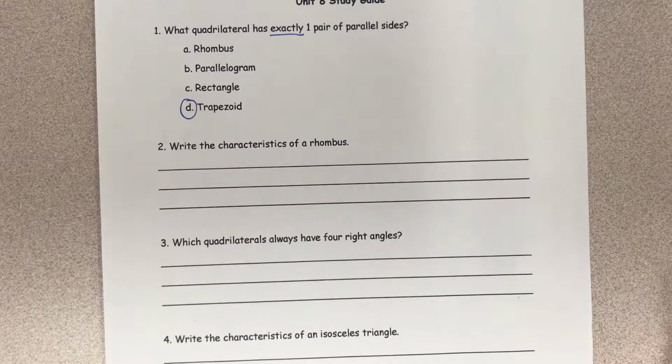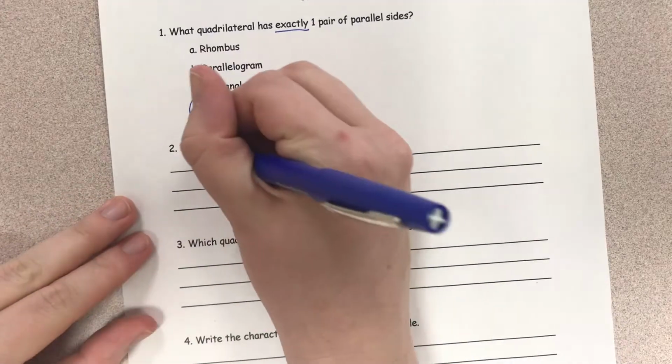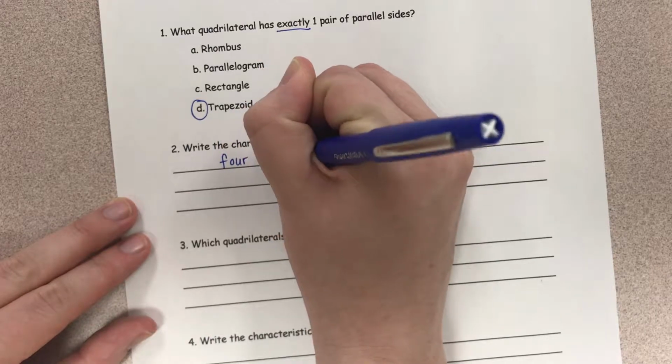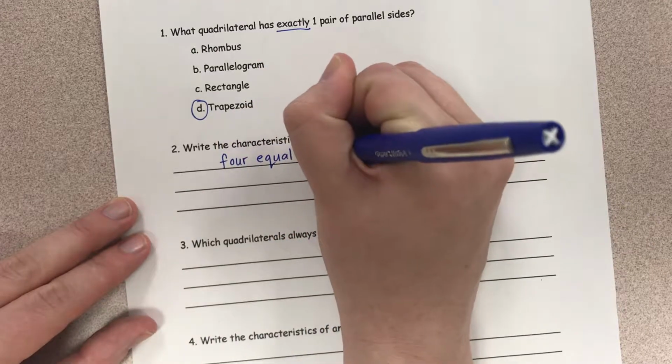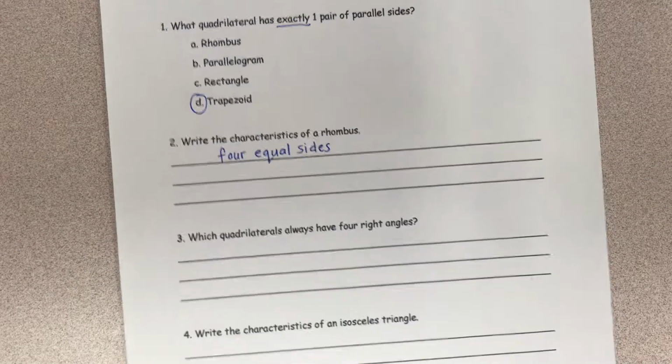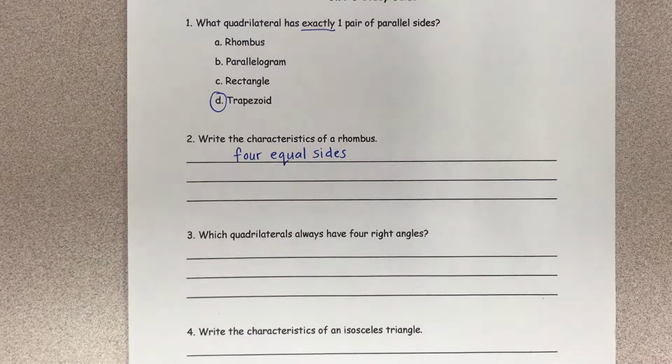So the only characteristic of a rhombus is that it has to have 4 equal sides. Okay? That is the only rule for a rhombus, or the only characteristic of a rhombus is that it has 4 equal sides. So that is the answer for number 2.